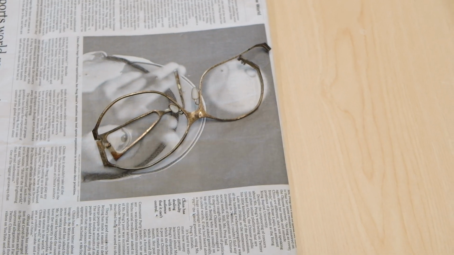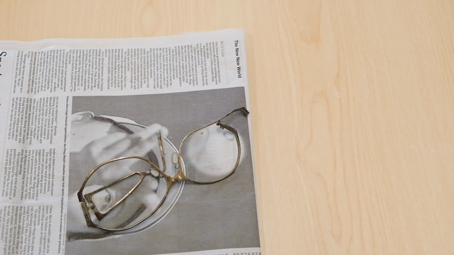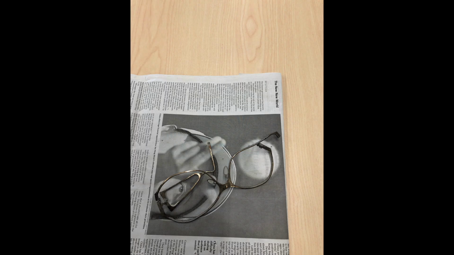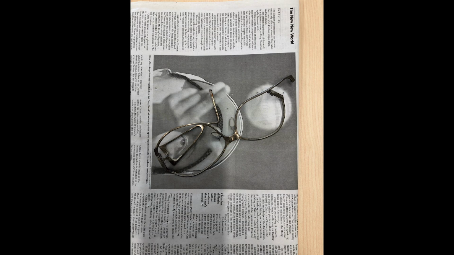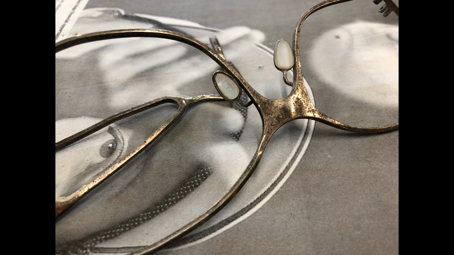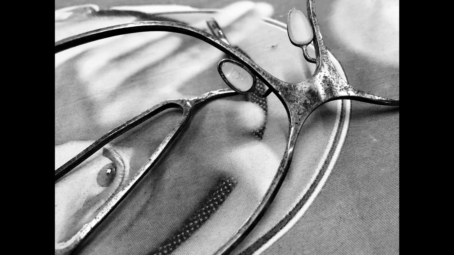Take several photos of your scene. Change the orientation of your camera so that you have a vertical arrangement as well. Look for ways to get closer to your subject and stand further back. I was most happy with this image. I really like the interplay between the lines and the textures from the glasses and the printed image from the newspaper.